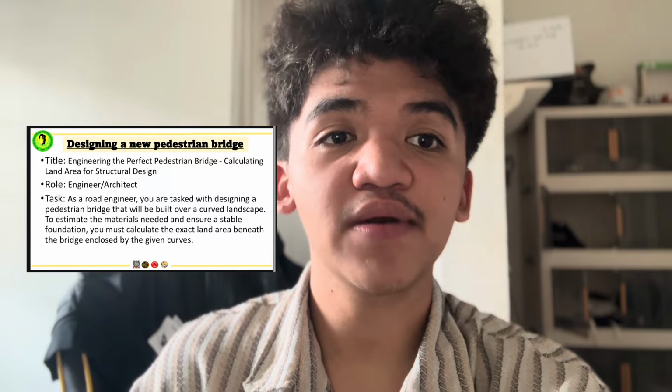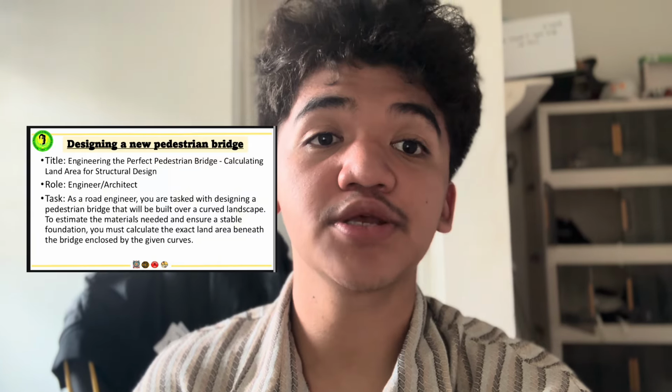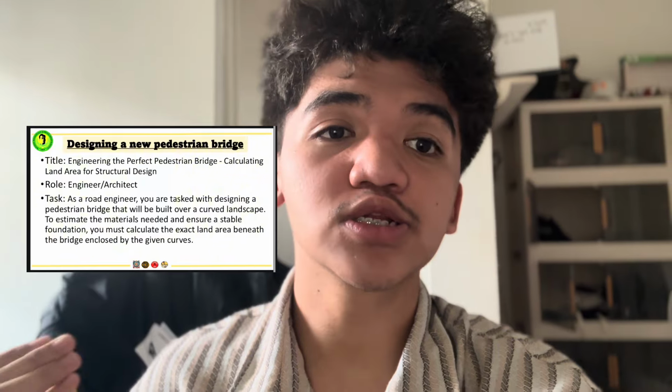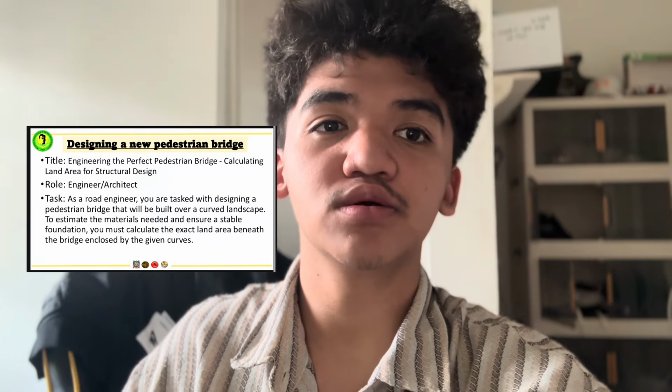Let's start computing this in order for them to have a stable, safe, and efficient bridge that will be used by them in their everyday lives. So guys, I'm sorry for the background noise because I'm currently here in my construction project that will be finished by tomorrow. So let's start.